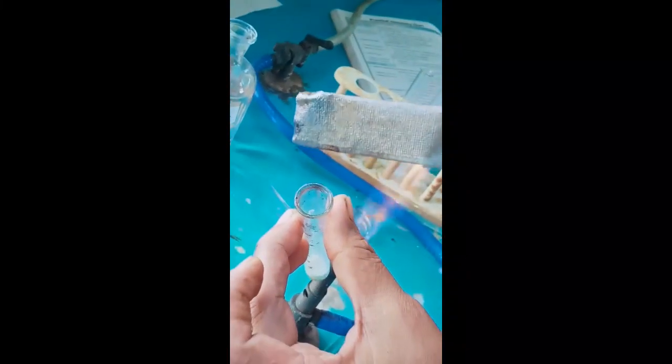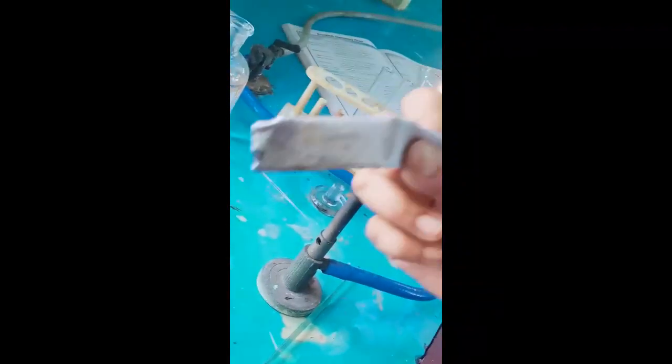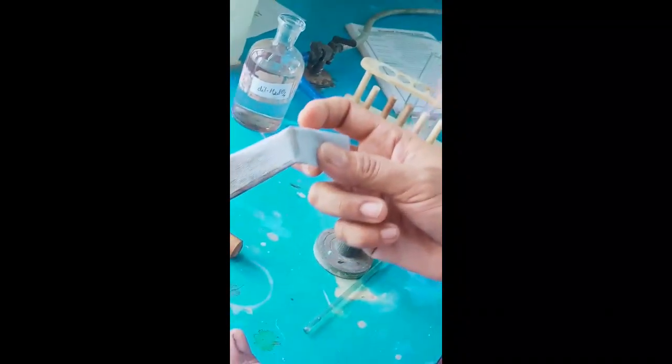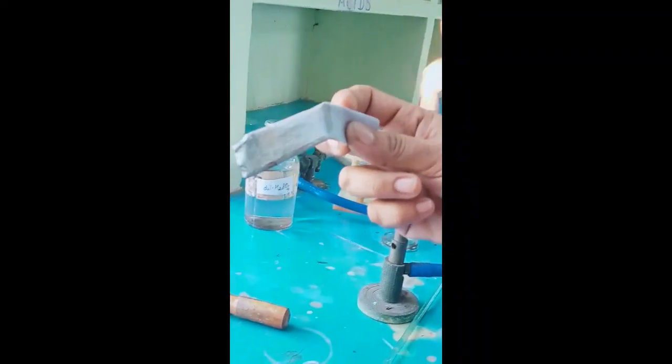Can you see the shining appearance of the paper? The paper turns silvery black. The lead acetate paper turns silvery black due to the evolution of hydrogen sulfide, and also hydrogen sulfide turns acidified potassium permanganate from purple to colorless and acidified potassium dichromate solution from orange to green with the deposition of yellow particles of sulfur.